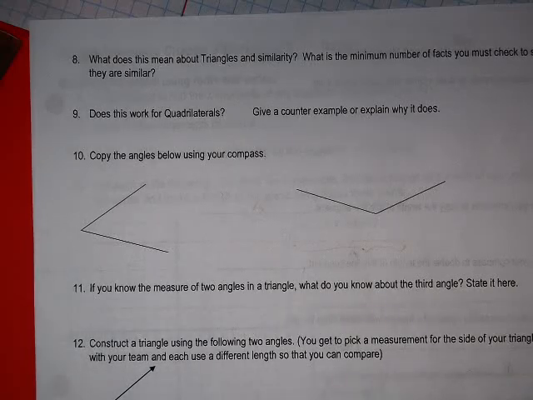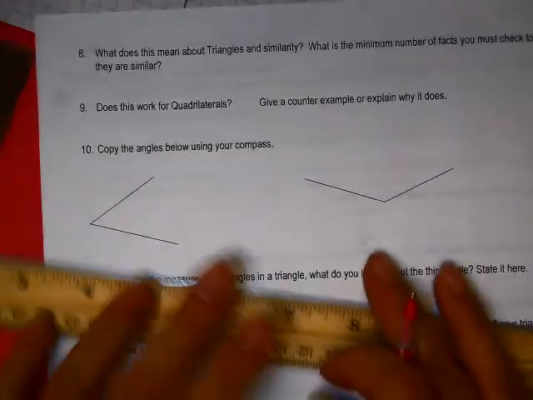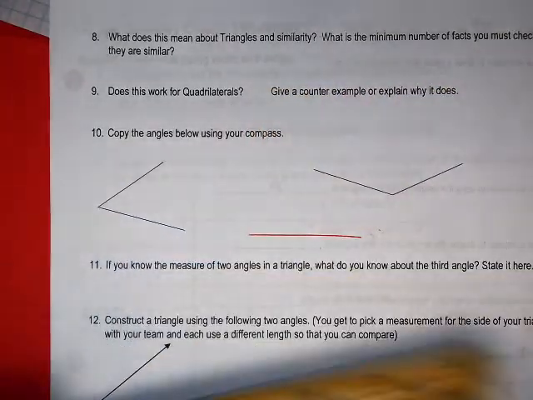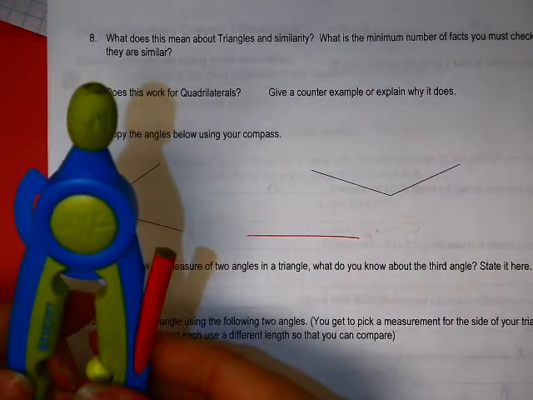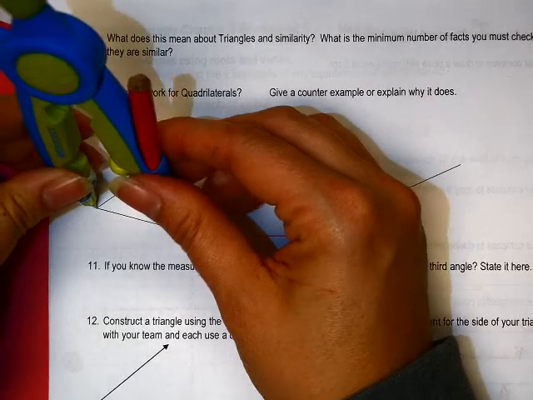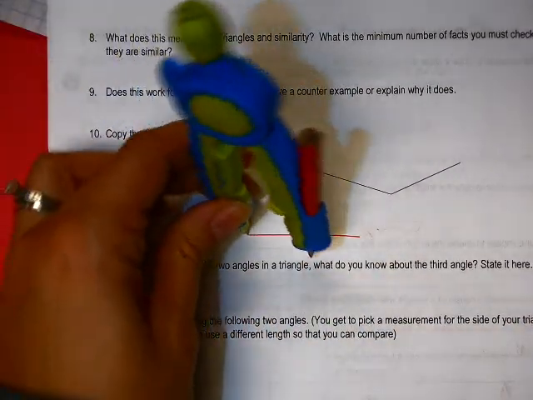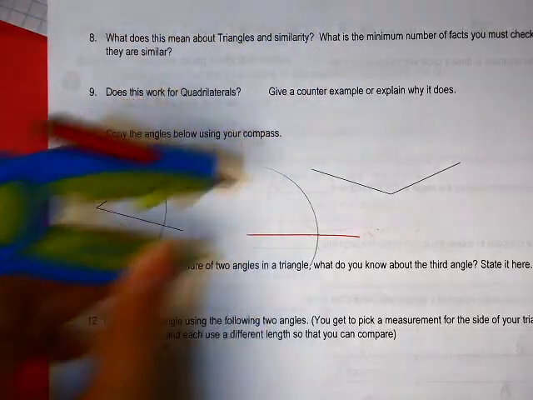Alright, here we go. We're copying angles. It doesn't matter if you copy angles or sides, you always have to draw a line segment first. So we're going to draw a line segment here. And in order to do this, the first thing you always do is draw an arc where your angle is and an arc where your angle is going.